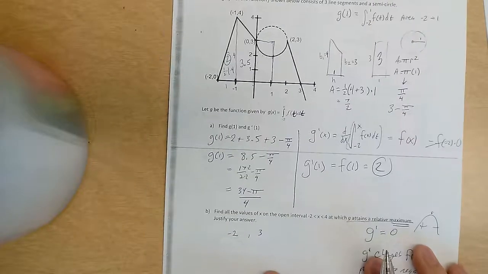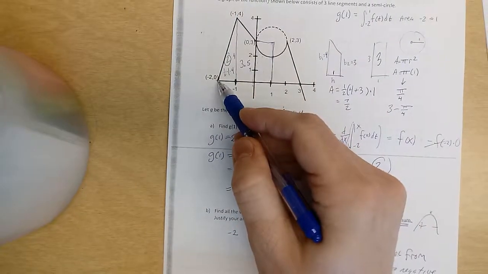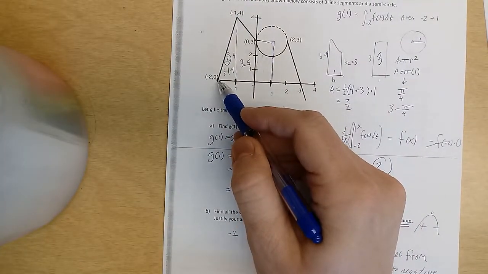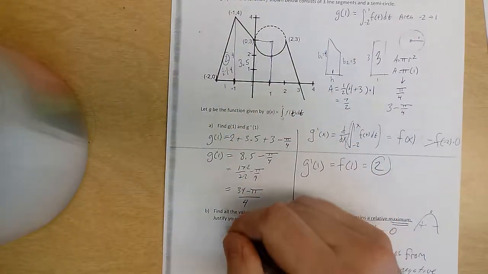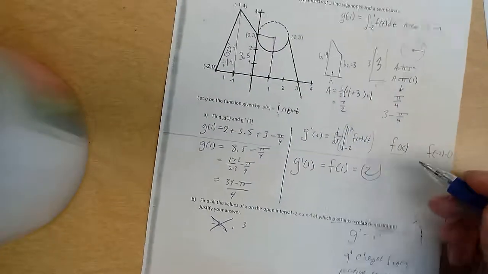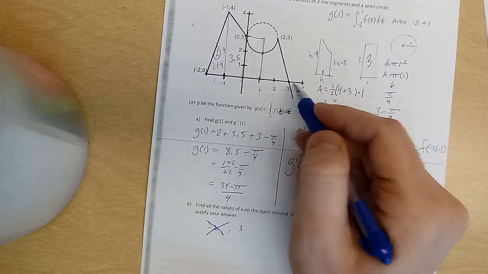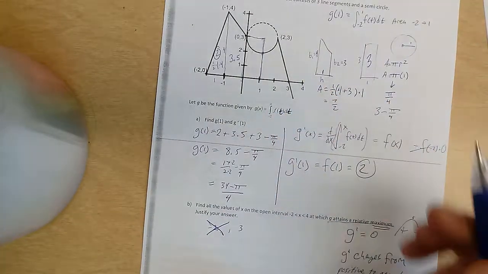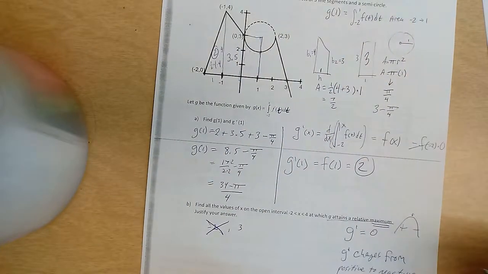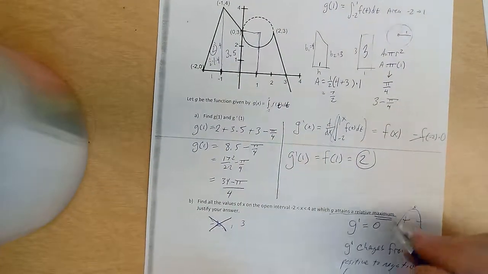So if we go back to our picture, here, the y value doesn't even change. The y value starts at 0 and then starts going up. So negative 2 is right out. But at 3, the y values are positive, positive, positive, positive, 0, negative, negative, negative. So at 3, we have a relative maximum.